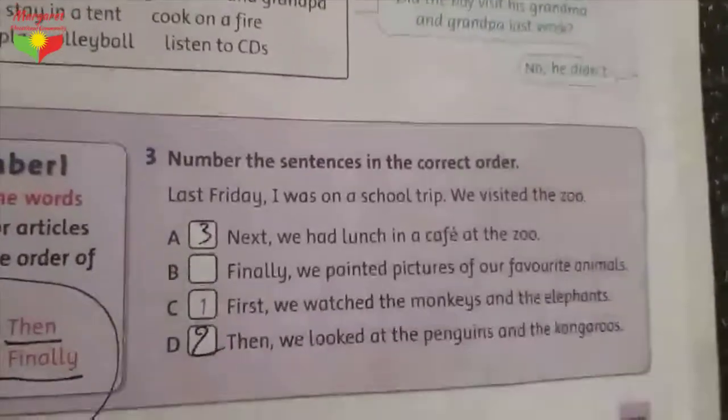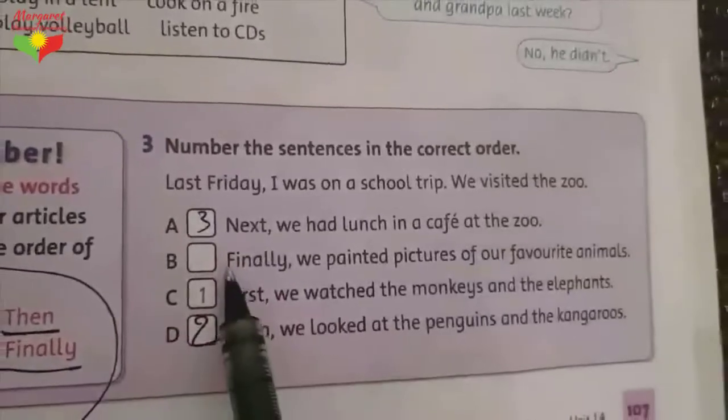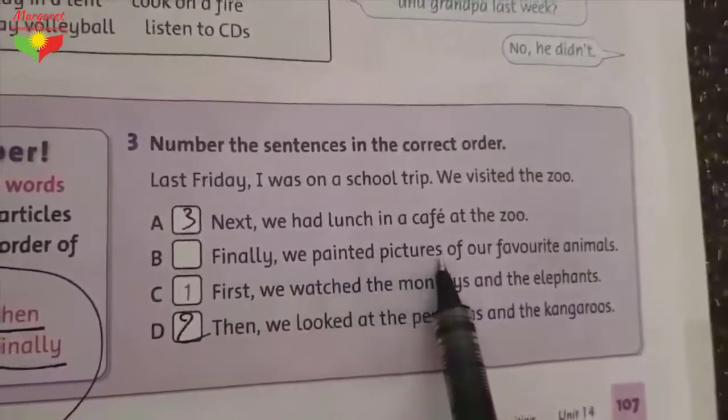And finally we have finally. Finally we painted pictures of our favorite animals. So it will be 4.